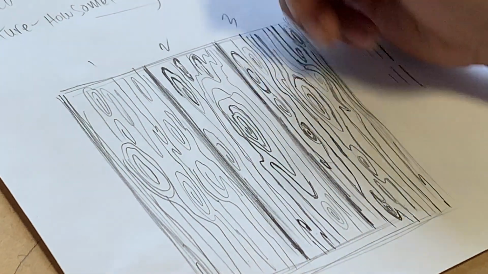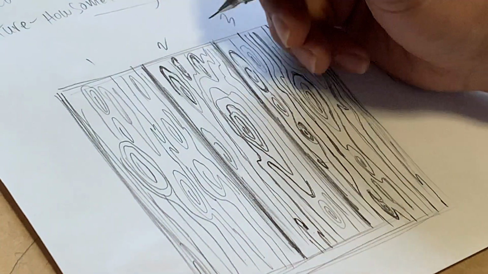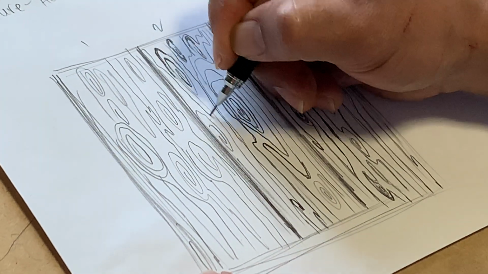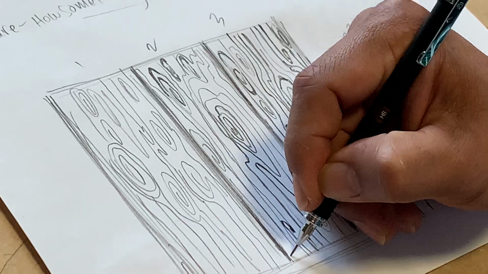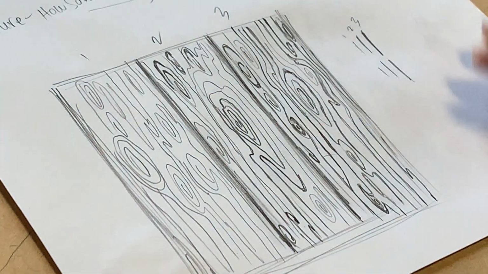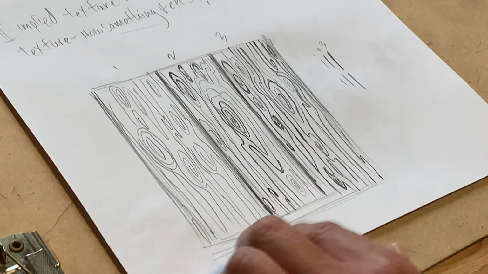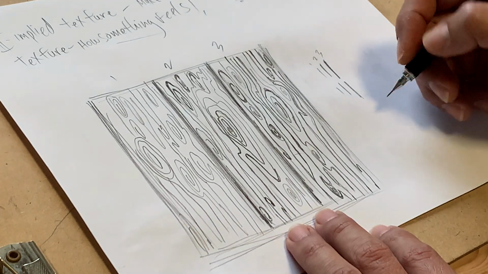And then we can add some more grain, some more lines in here. And hopefully it starts to look more like real wood, because that's what we want here, guys, okay? And how do I do that, guys? Again, don't you worry, guys.